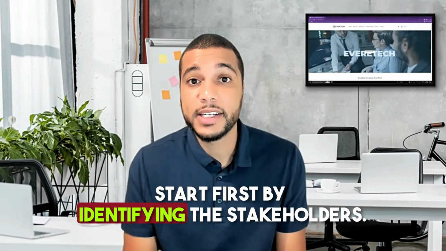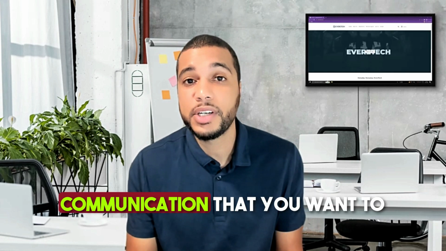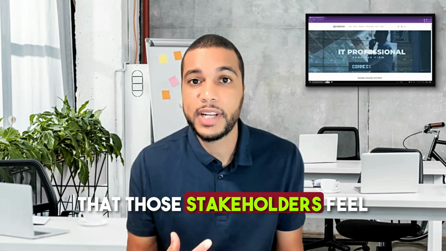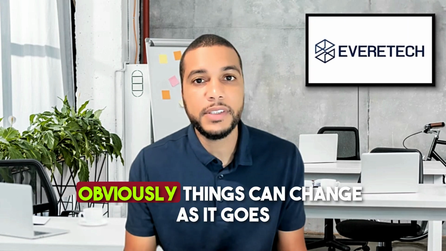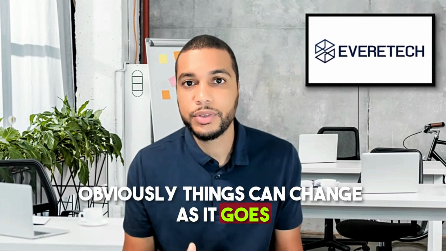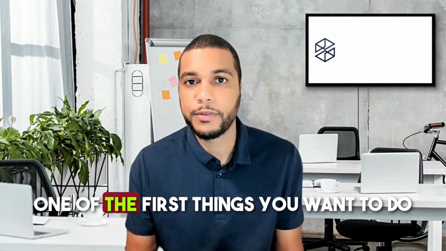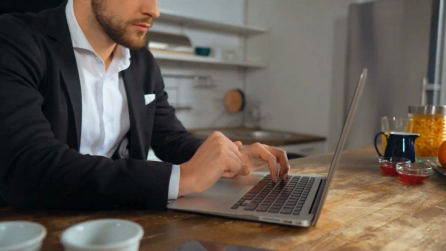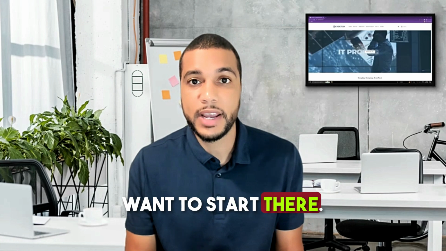Start first by identifying the stakeholders. Make sure that you also establish what is the appropriate level of communication that you want to have with those individuals. Identify any risk that those stakeholders feel potentially can impact the project. You want to start a lot of this early on. Obviously, things can change as you go through the phases of the project. But you want to start first. One of the first things you want to do once the project has been initiated is conduct that stakeholder engagement and also analysis, identification. You want to start there. 80%. Don't be part of that.